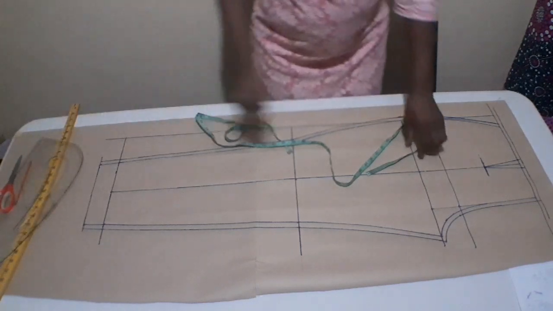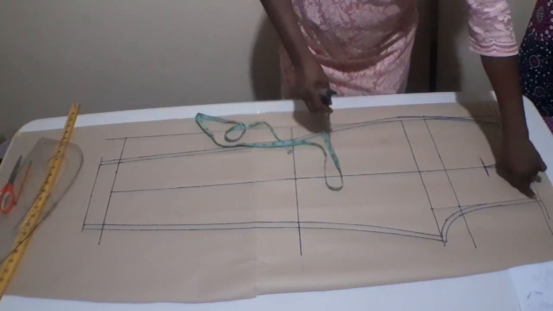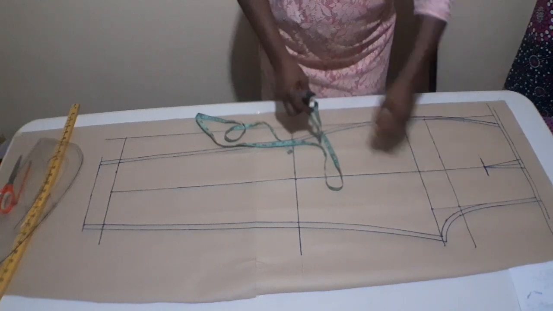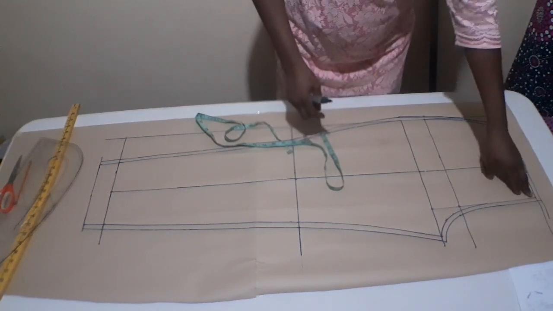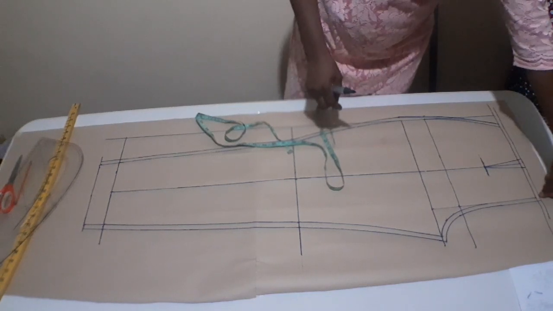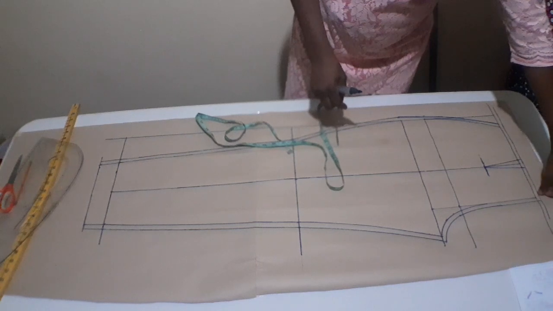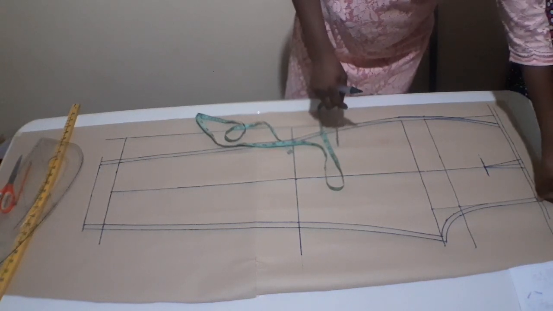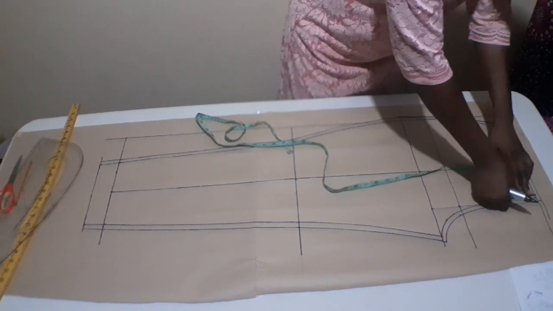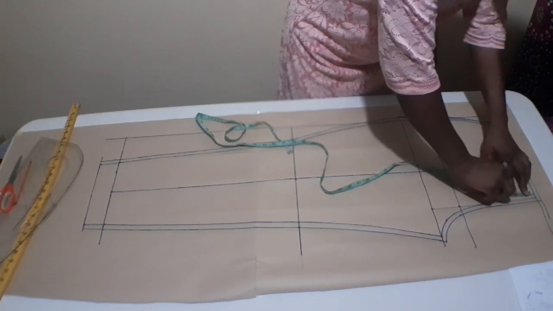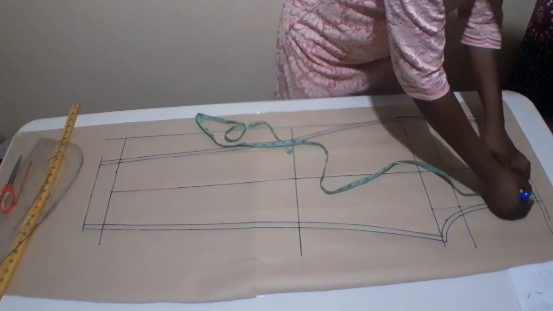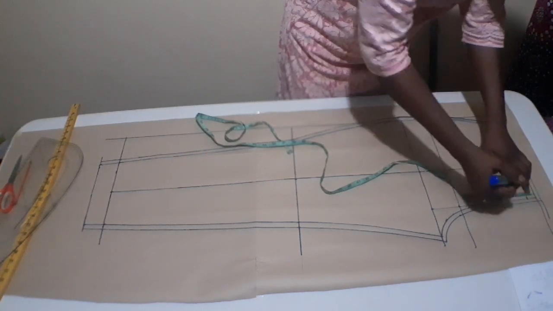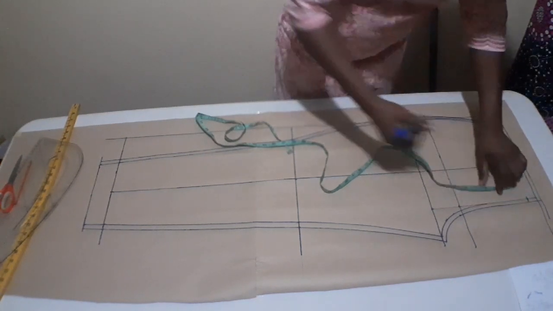And here, to reduce my crotch for the front, because I don't want it to be a little bit folded at the front here, I'm going to come down from this line, not from this seam allowance line. From this original line I'm going to come down by 1 inch, but I'm not going to cut it out now. I'll finish up my back before cutting it out, just for you to understand.